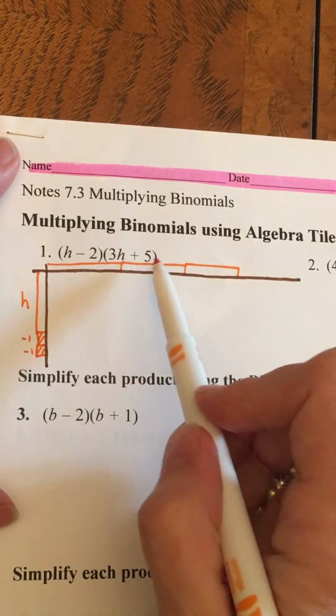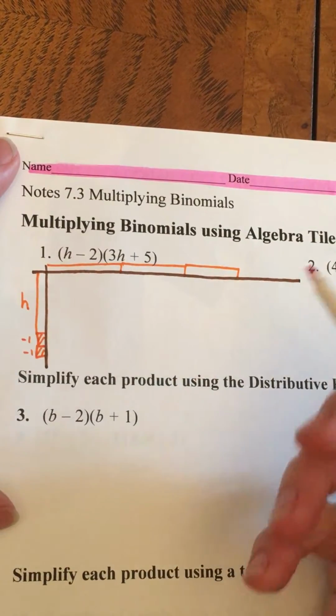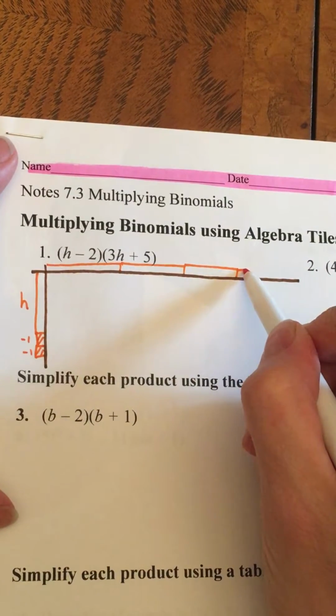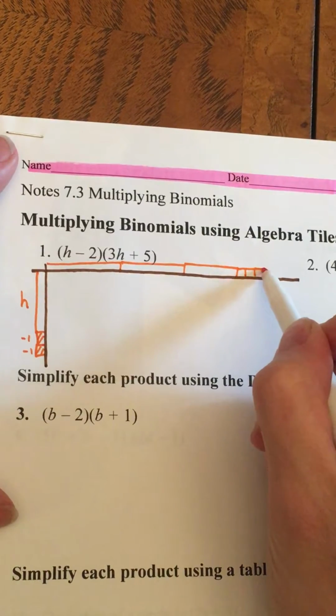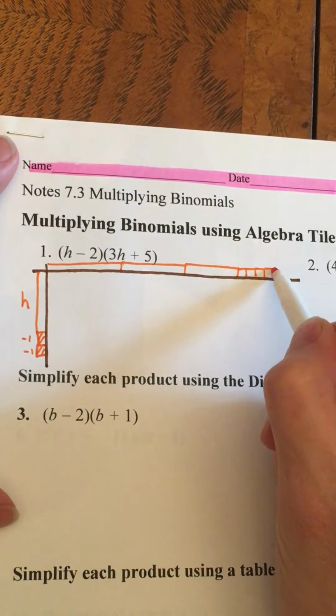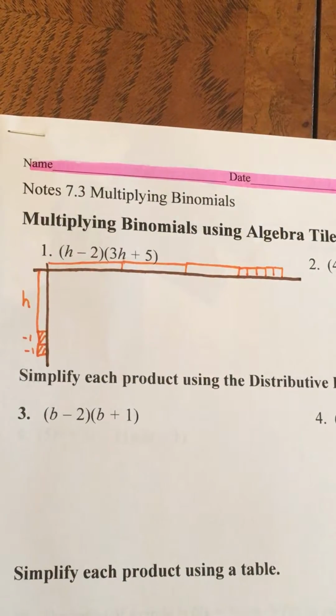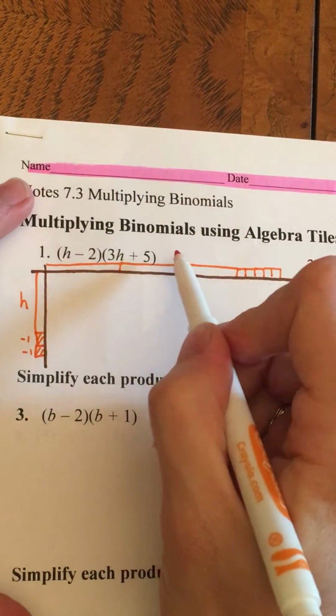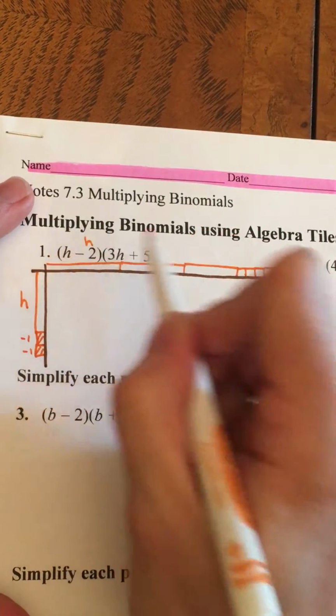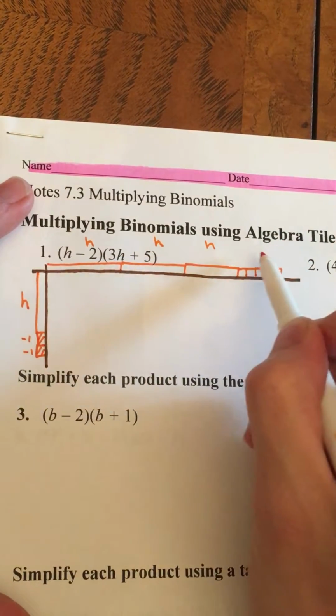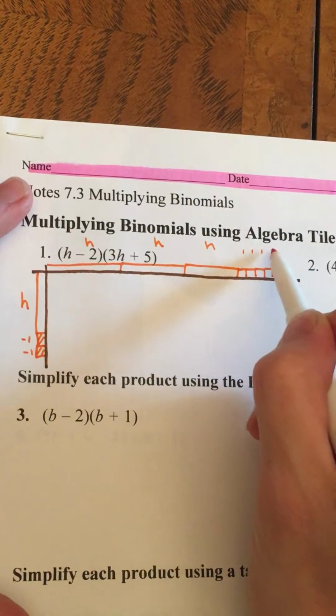And then I have plus 5. So I need 5 baby boxes, and they're all positive, so I don't need to shade in anything. All right. So here is my h, 1, 2, 3, 4, 5.